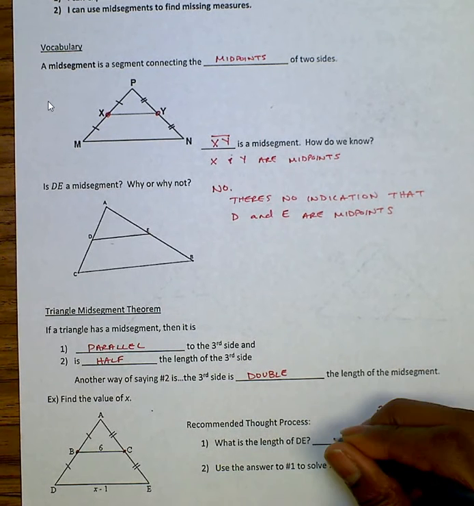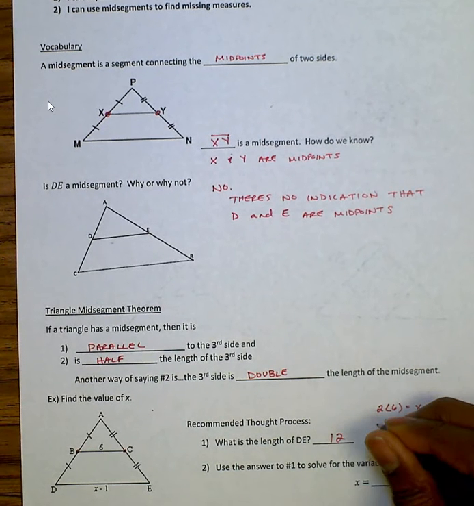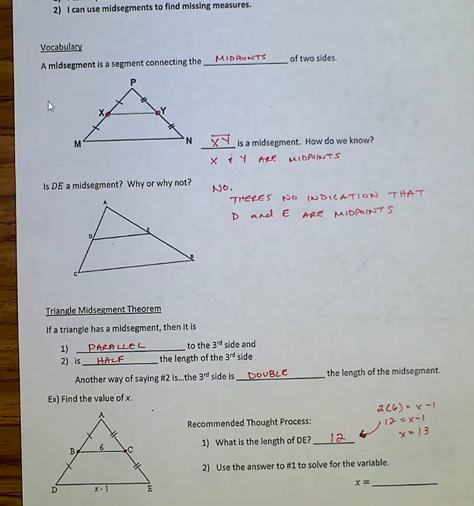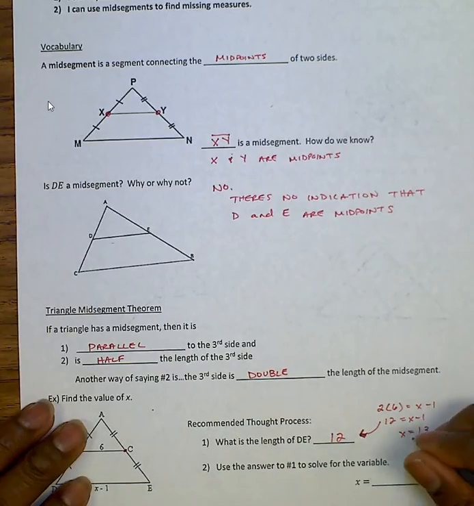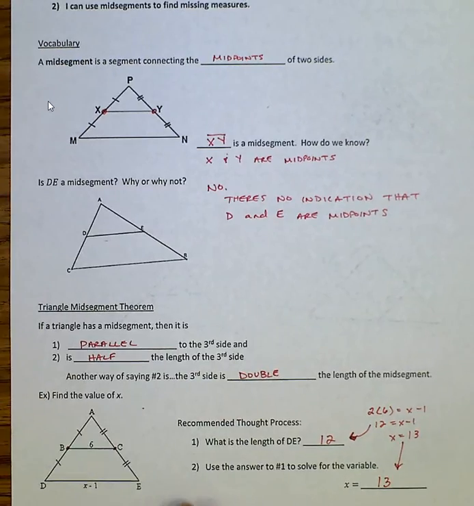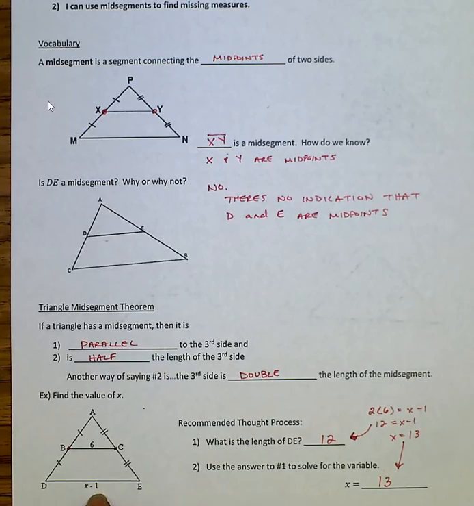Oops, sorry. X minus 1 is 12. So there we go, we found the length of what DE should be, and then we use that information to find out what x was. Since this has to be double the mid-segment, and we know that DE is 12, we can use that information in order to solve for x.